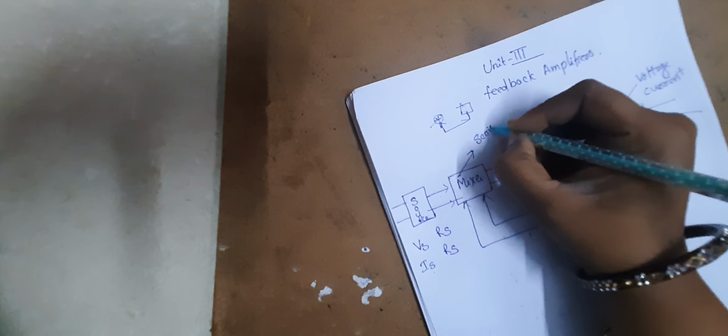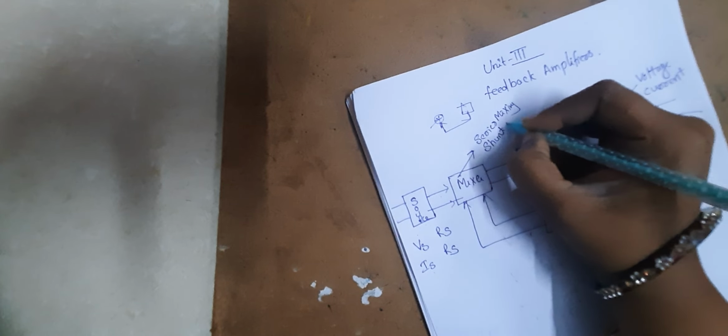Again, we have two types of mixing, series mixing and shunt mixing. It may be φs plus φf or φs minus φf. So what is A? A is equal to the gain of the basic amplifier.